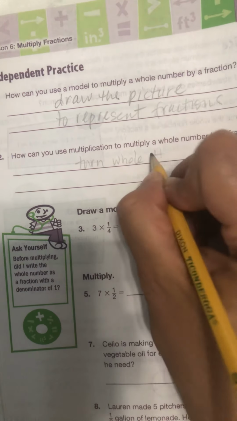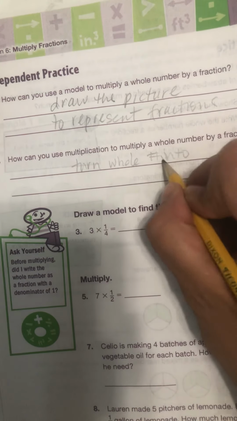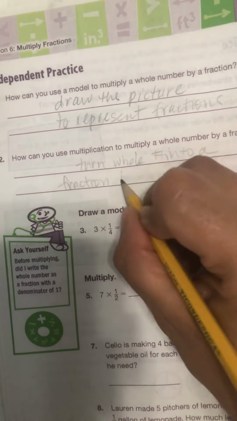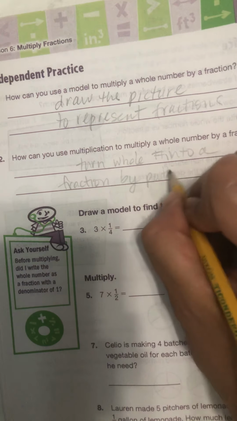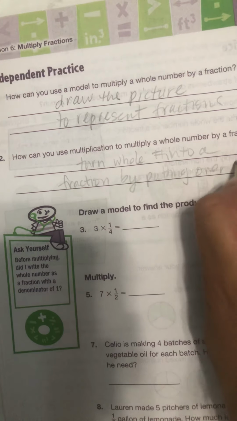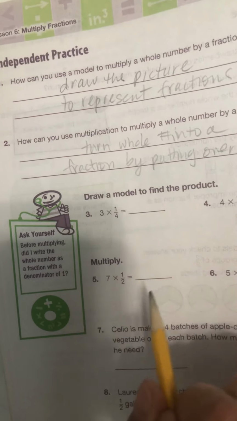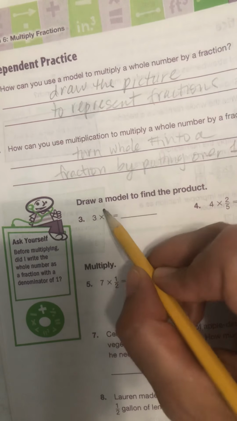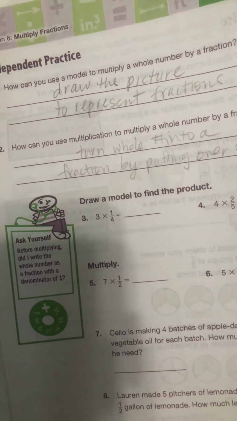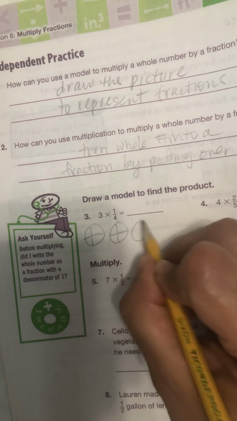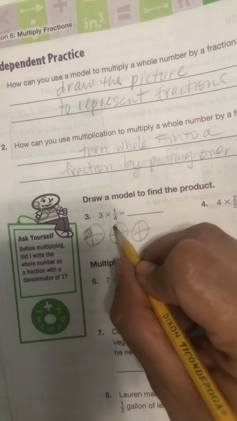So they want you to draw a model for these two. I'll go ahead and do these with you because it is pretty tough to draw this model. So this is 3 times 1/4, or another way of saying this is 1/4 taken 3 times. So you can go like this, color in 1, and now you've got 1 2 3 fourths, right? And then you can also combine it like that.